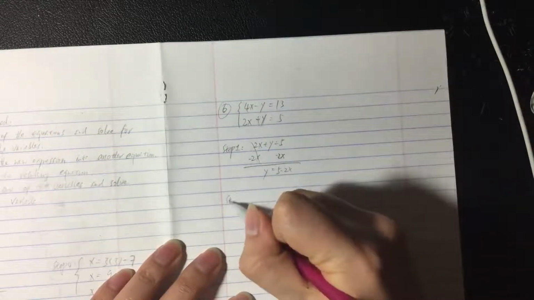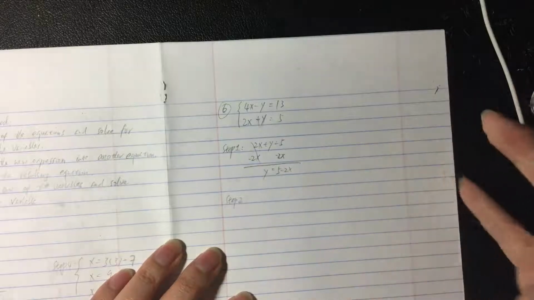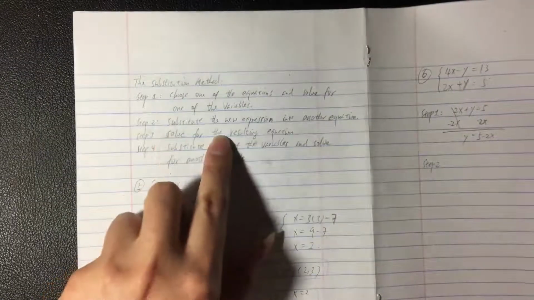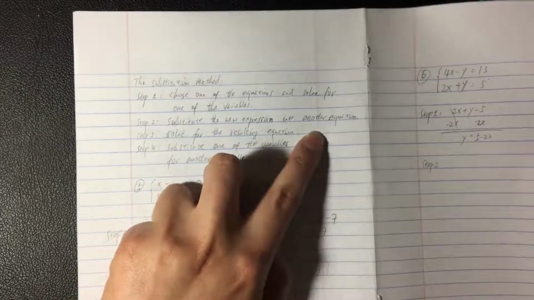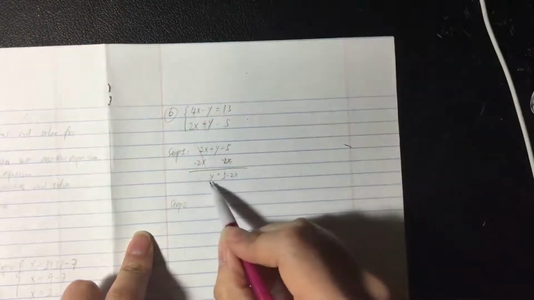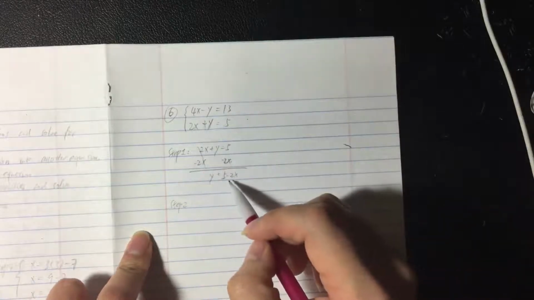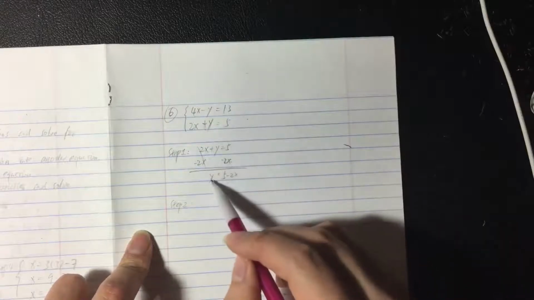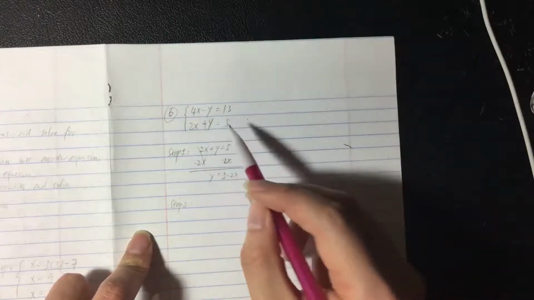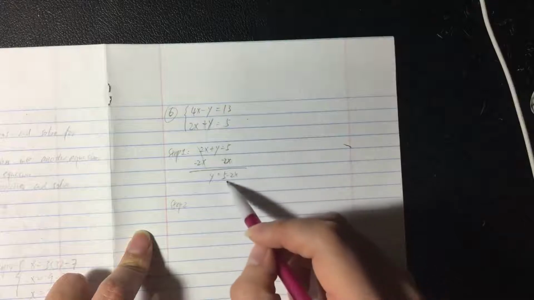Step 2 says, substitute the new expression into the other equation. Since I solved for y from the second equation, I must substitute y back into the first equation.